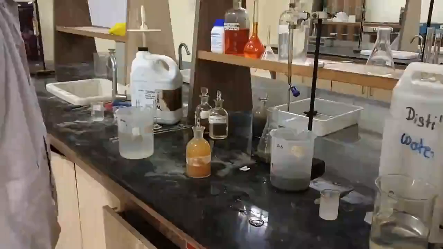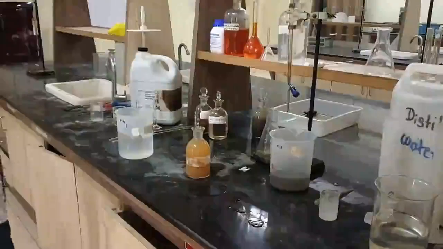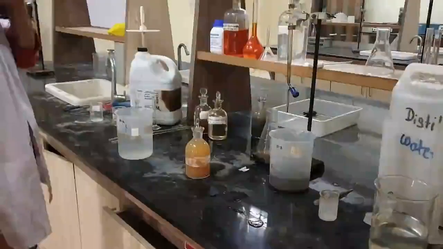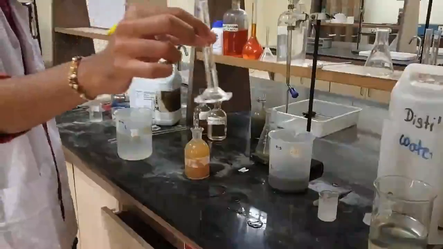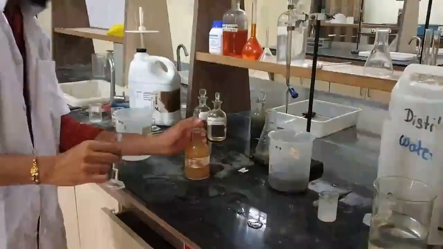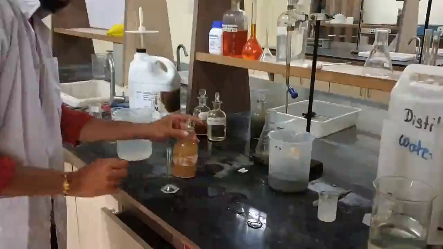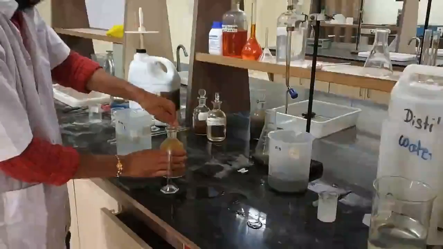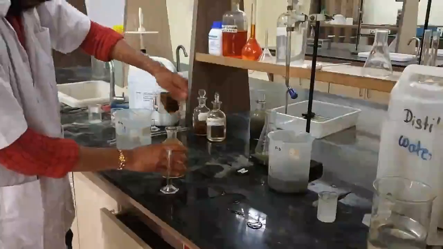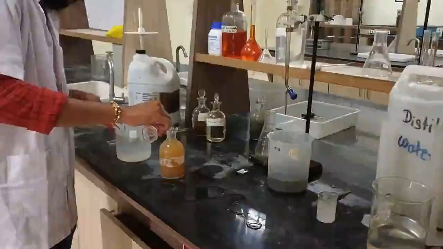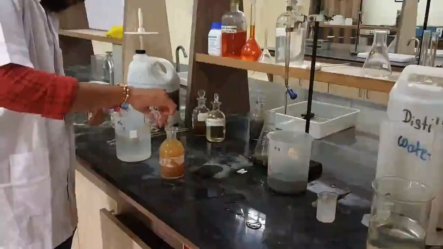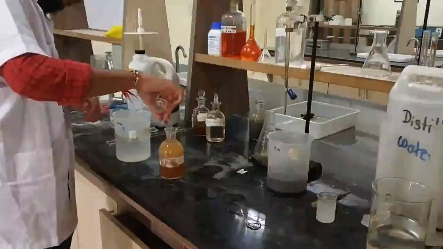So the next procedure is we have to give the acidic condition for the free liberation of iodine. So we are going to add 2 ml of concentrated sulfuric acid in this bottle. Please note down the reaction that is happening. You can see a turbulence that is created in that bottle.